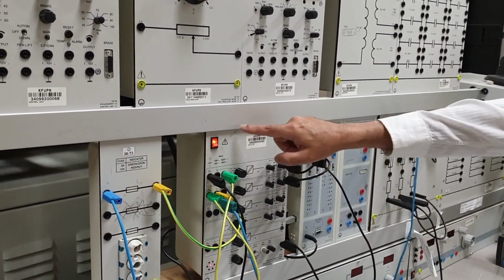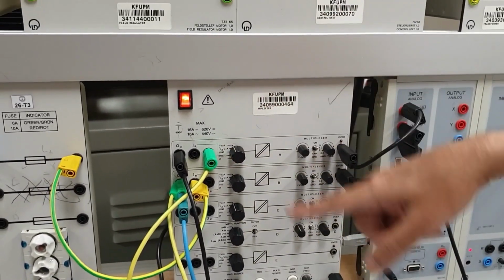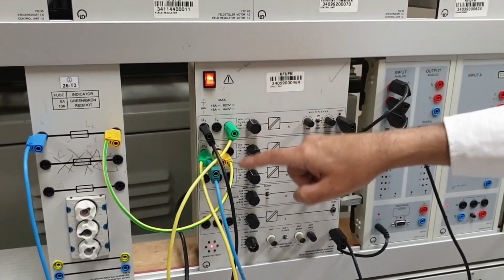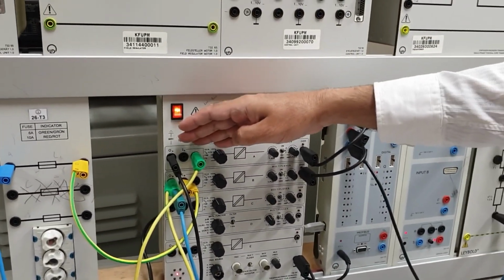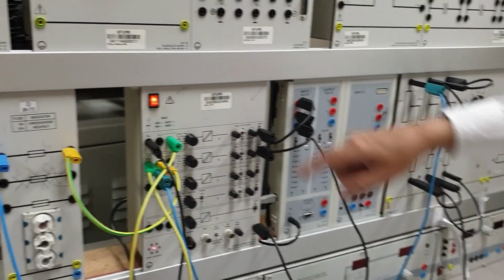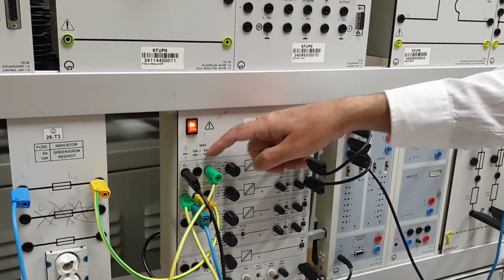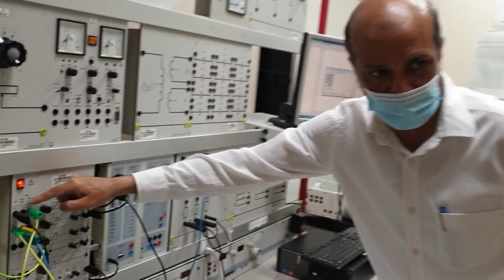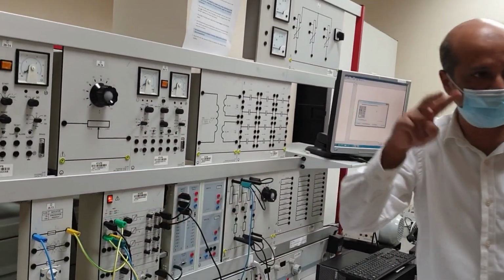Now this is the isolation amplifier. It has got 4 channels. That means it can record 4 variables. There are channels A, B, C and E, and each channel will have 3 terminals. O, which is generally for neutral, and there is an I and there is a U. If we are measuring voltage, we will connect to U and O. If we are measuring current, we will connect to I and O of the same channel.